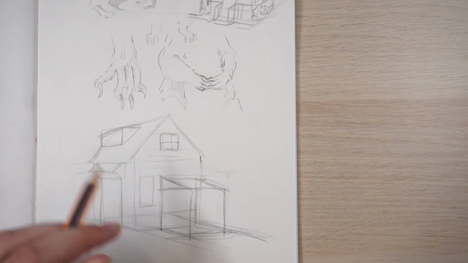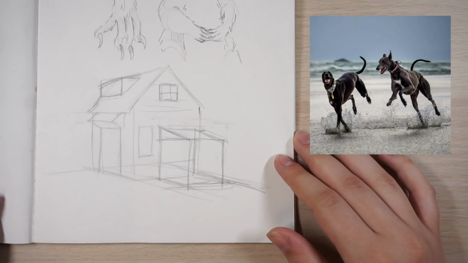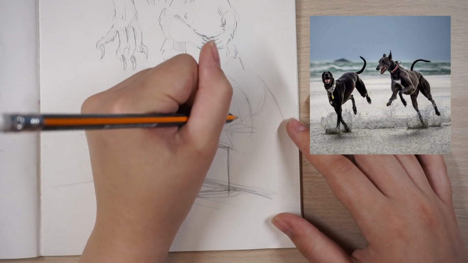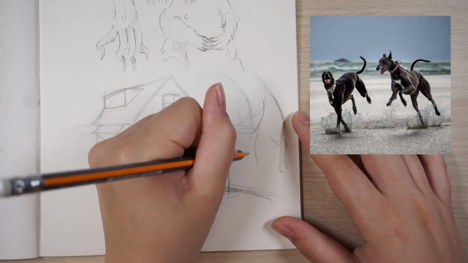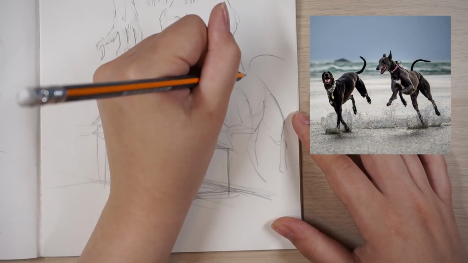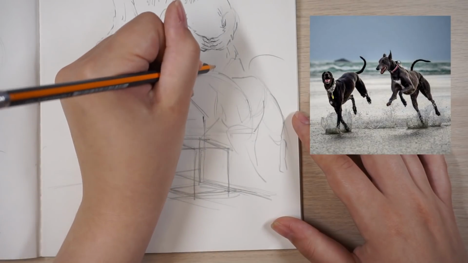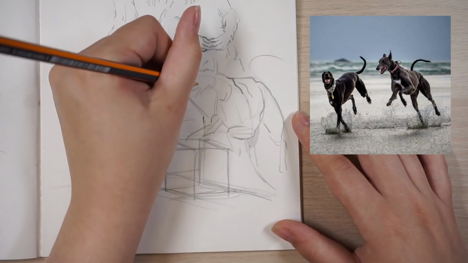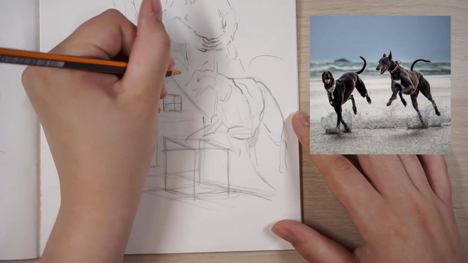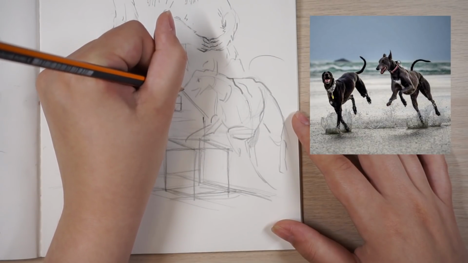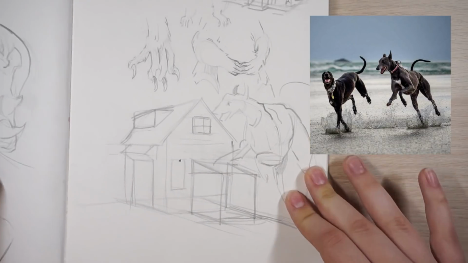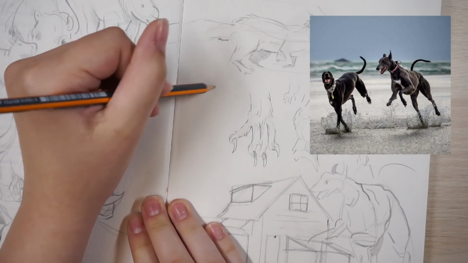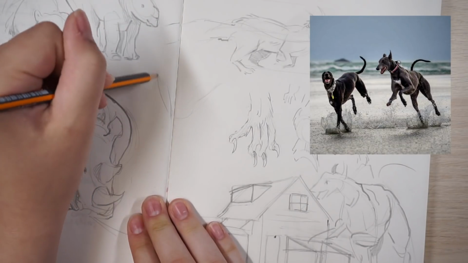I want to try drawing this Greyhound running. I think I've drawn this photo before. Just trying to get the general action of this. There's one running. Let's try to draw this one across the spread.